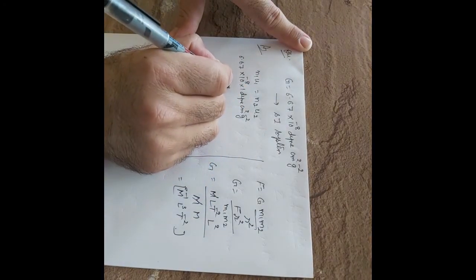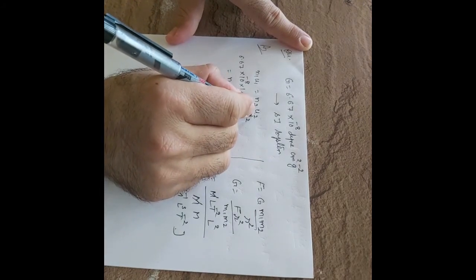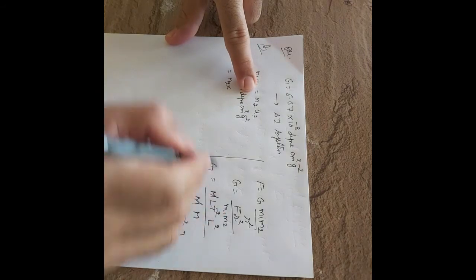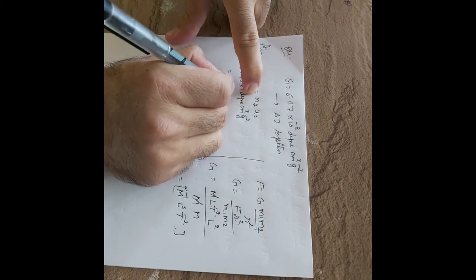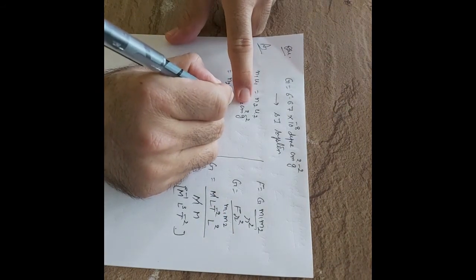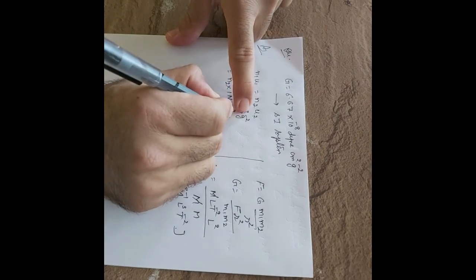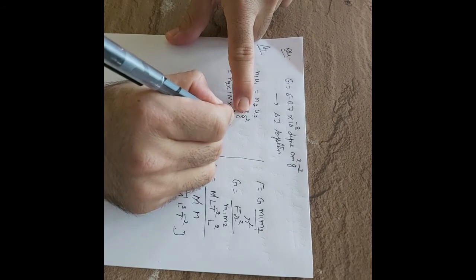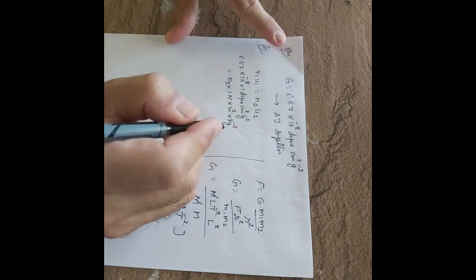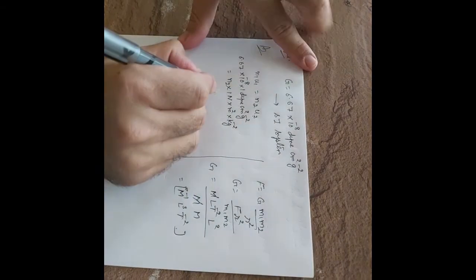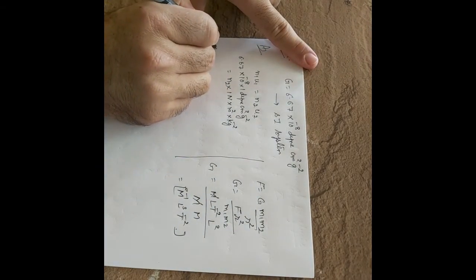What is U2? U2 is SI system. In SI system, what is the unit of force? Unit of force is Newton. Unit of length is meter. And unit of mass is kilogram. I have to do these conversions. So how can I do this? Let's do, it's very simple.